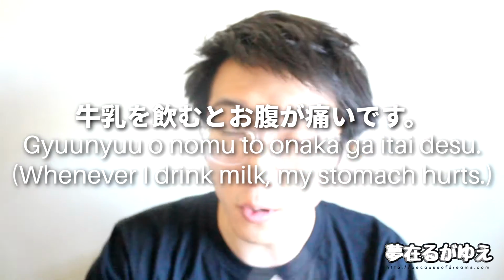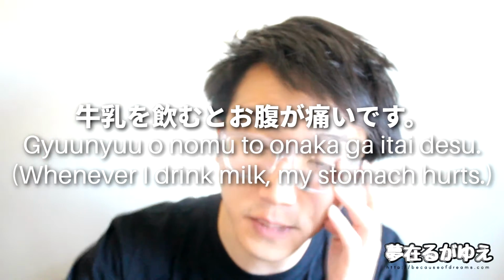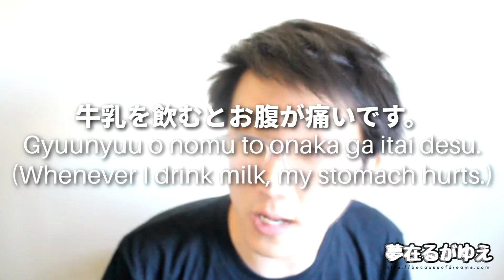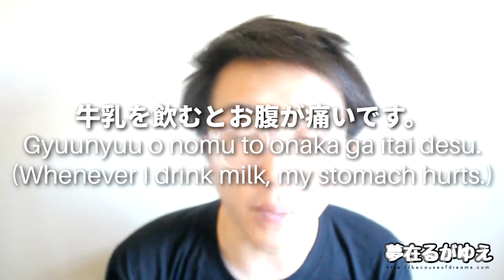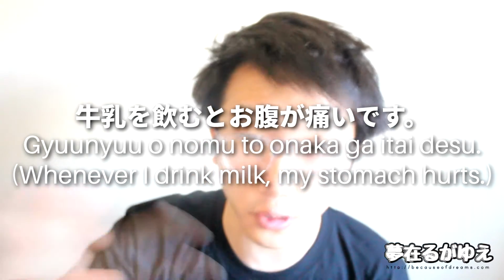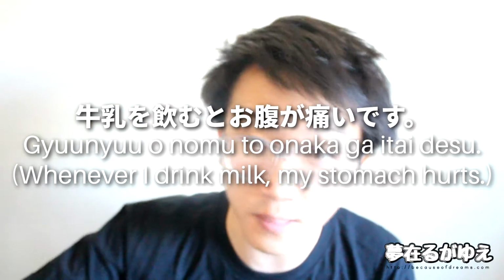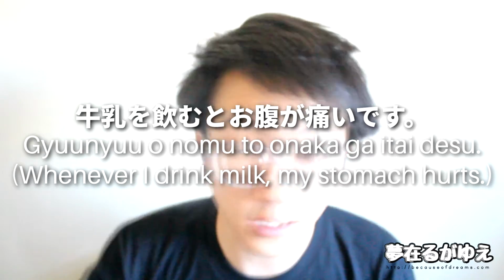And of course, also noteworthy here is how the second clause is, as always, something that's not controllable by the speaker of the sentence. This person cannot control his stomach becoming painful when he drinks milk. So now let's just break down the sentence bit by bit. First up, we have gyunyu, and this is going to be the word for milk. We have o marking as the direct object, and we have the simple verb nomu, which means to drink. It's going to be its dictionary form.